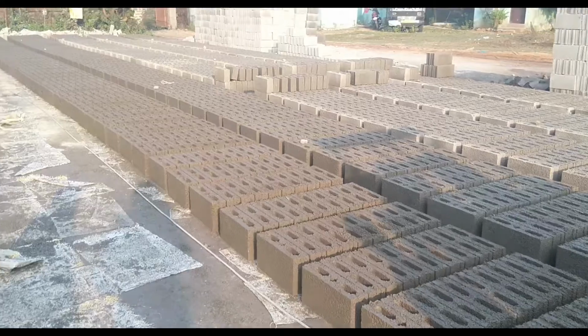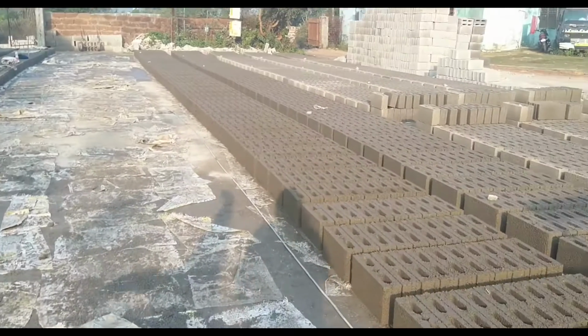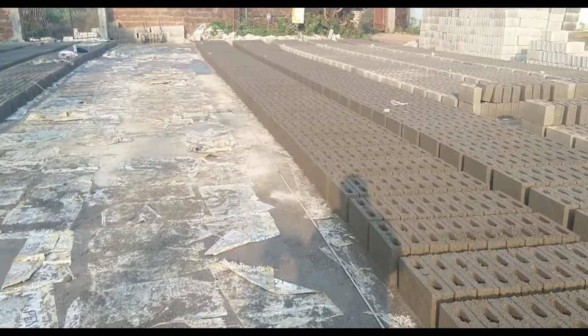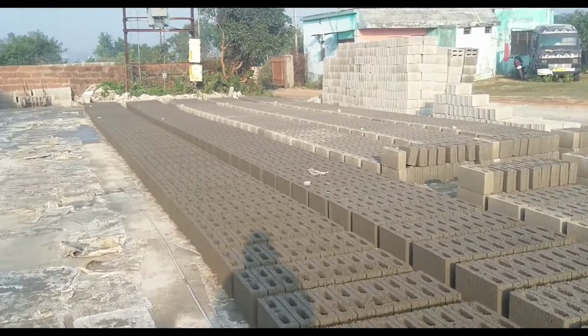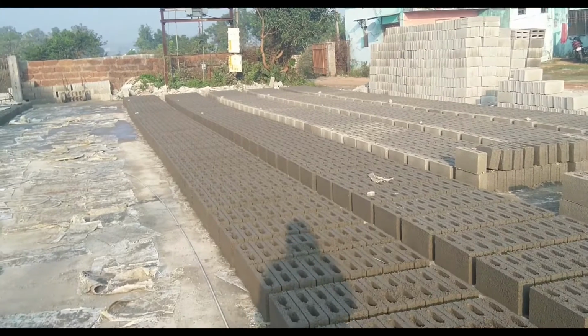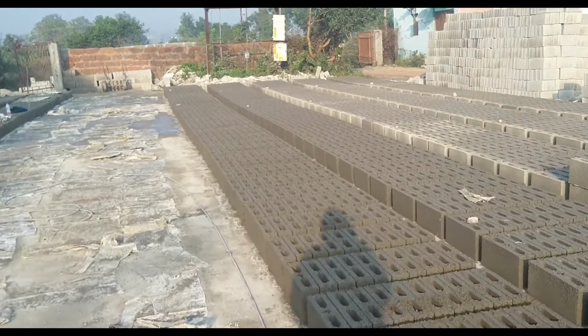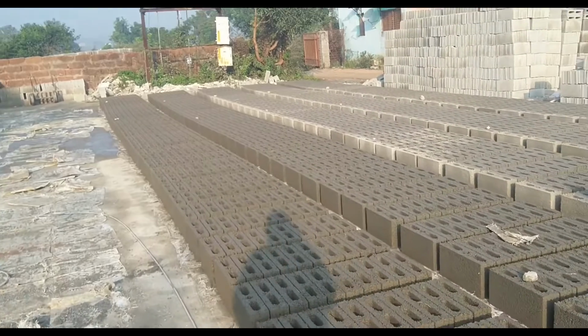So friends, as you saw the manufacturing process of these hollow concrete bricks. This is a freshly grown startup venture which is popular all over the world because of the need of alternate materials for masonry works.